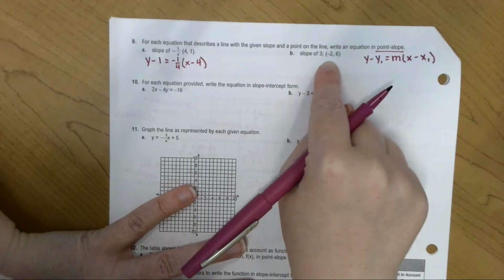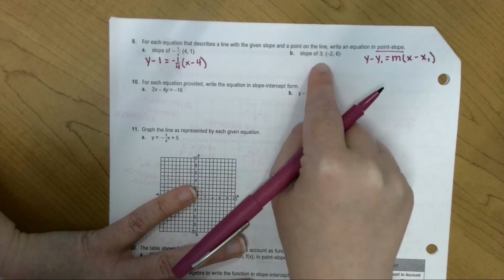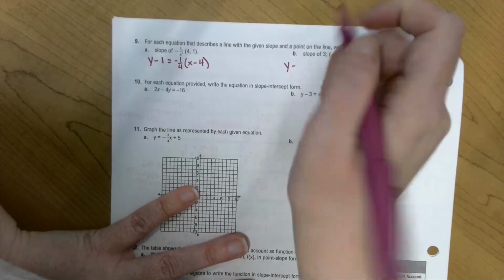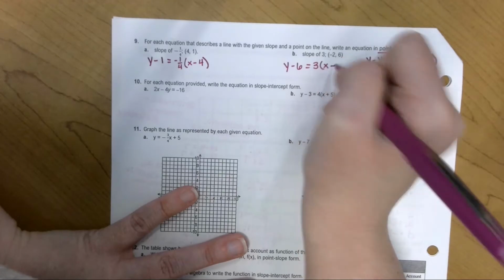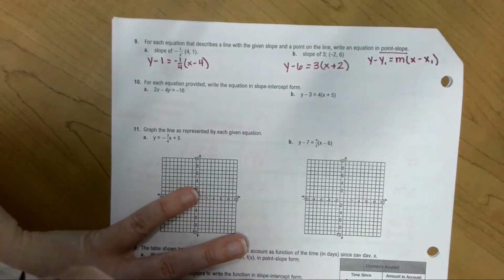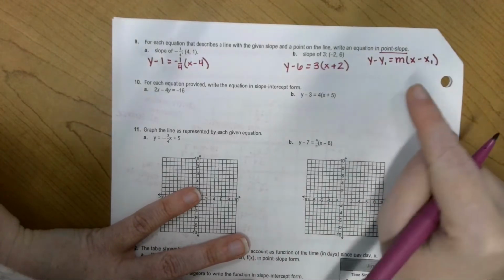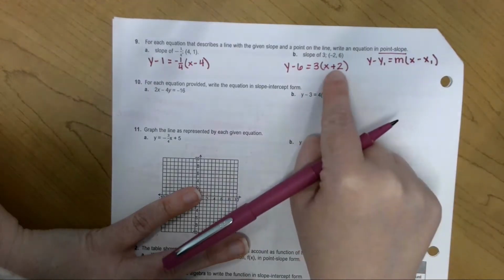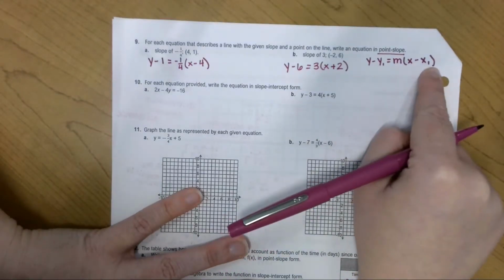All right, so we're going to go to B. We have a slope of 3 and an ordered pair of -2, 6. Again, we're just going to fill in. So y minus, our y coordinate is 6, equals 3 times x minus -2. Well, minus negative becomes positive, so plus 2. An easy way to remember is that you have negative x1, which means you use the opposite sign. So x is -2, and to make it negative would be negative, which is positive. So you're always going to go with the opposite signs for x and y.